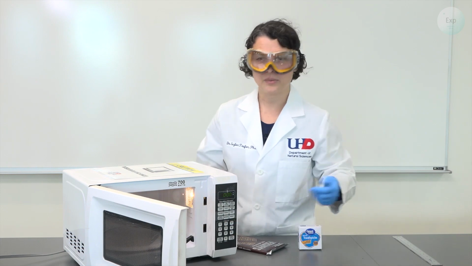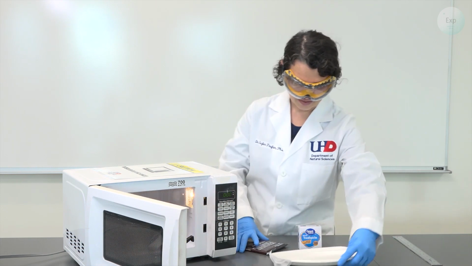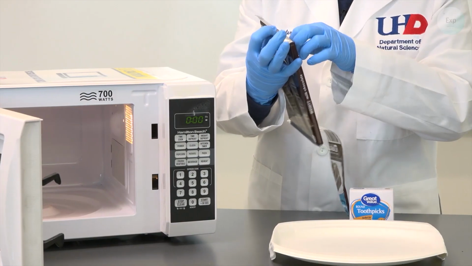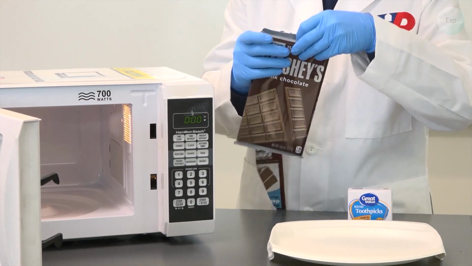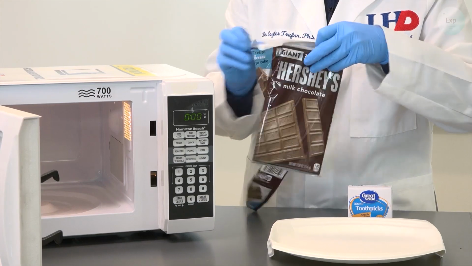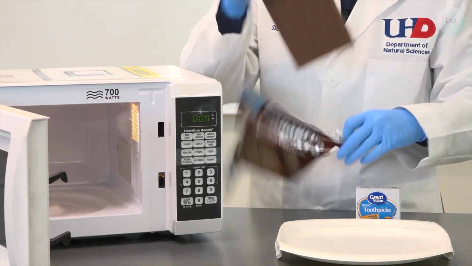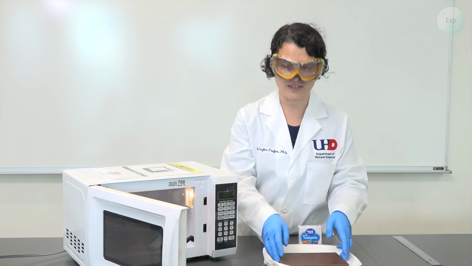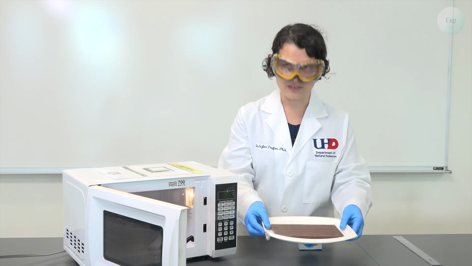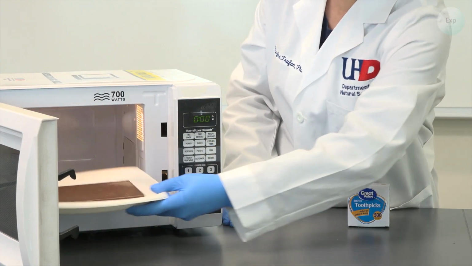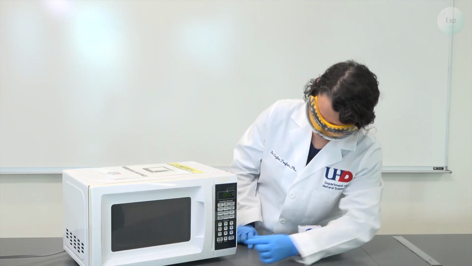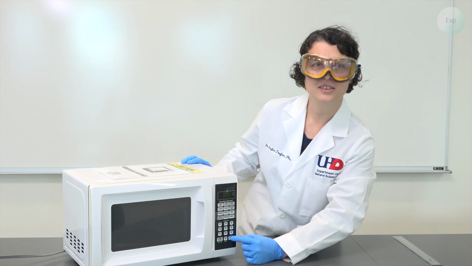All right, that works. Next, I'm going to take my chocolate bar, open it up completely, and if I'm lucky, it's not broken. I will place it face down, but I could place it in any direction. Now that it's ready, I'm going to slide my plate back into the microwave, close the door, and give it 30 seconds to do its magic.